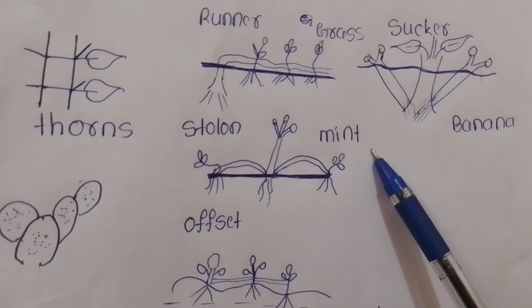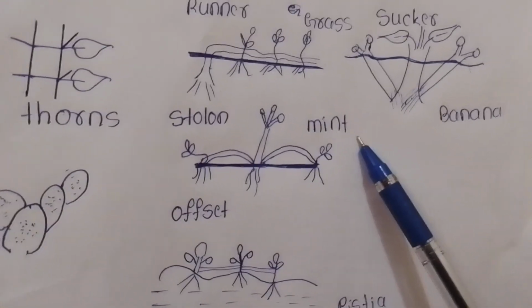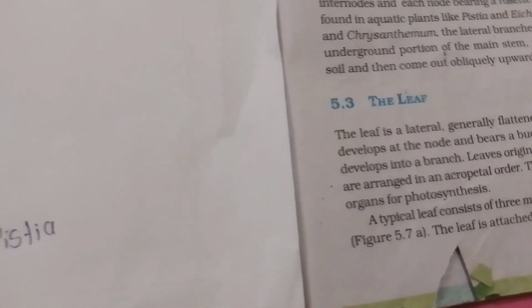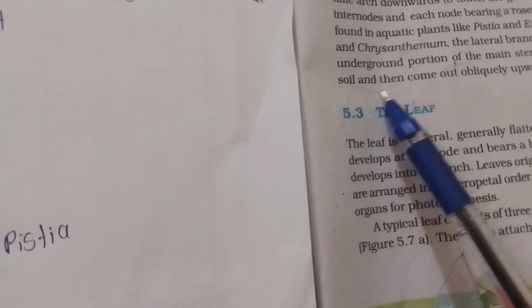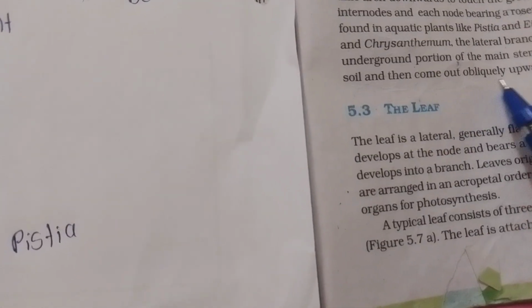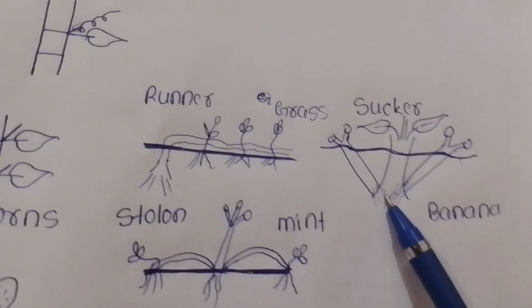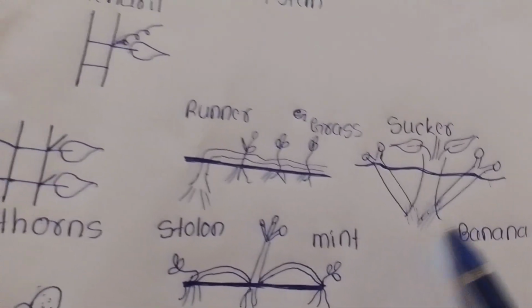In pineapple and banana, the lateral branches originate from the basal underground portion. The main stem grows horizontally beneath the soil, then comes out obliquely upwards, giving rise to leafy shoots. This is the ground portion.